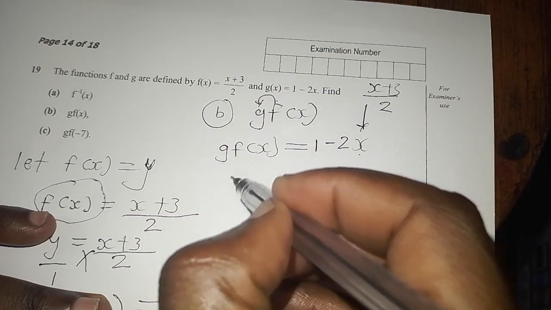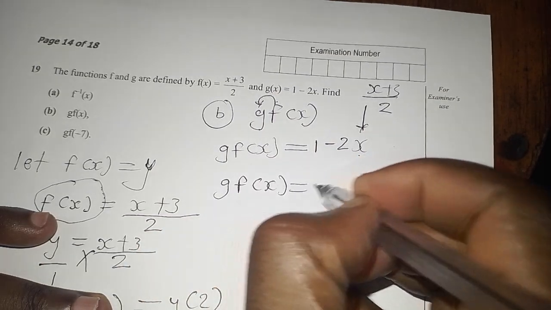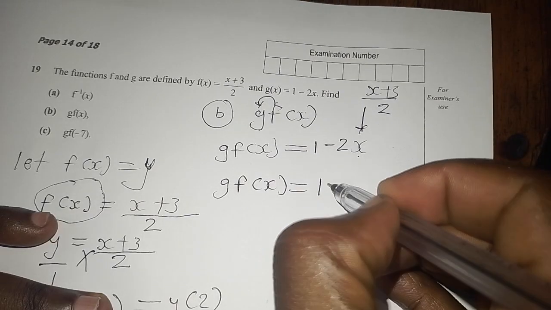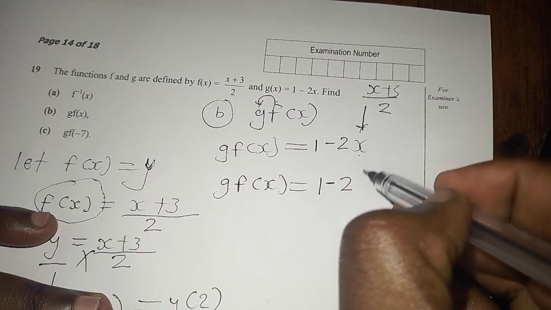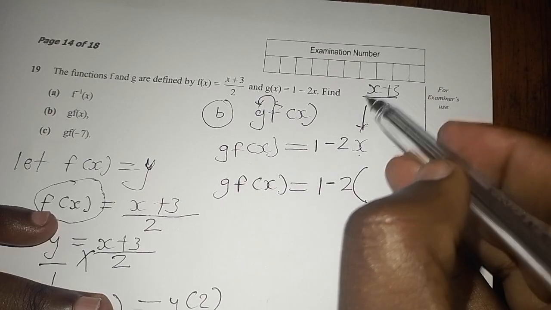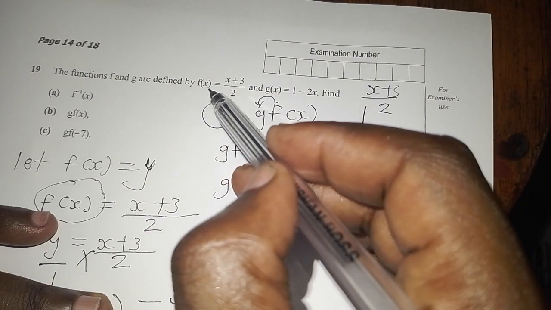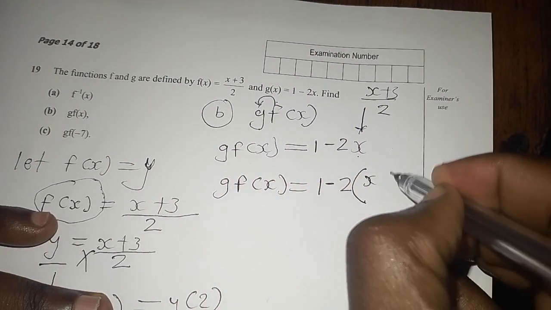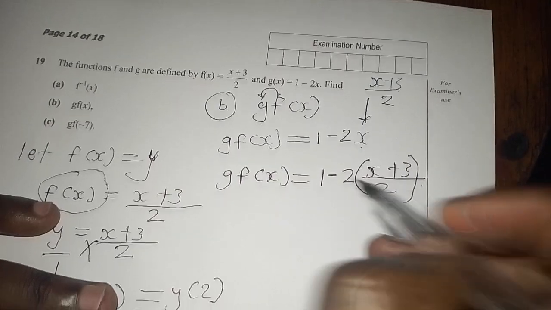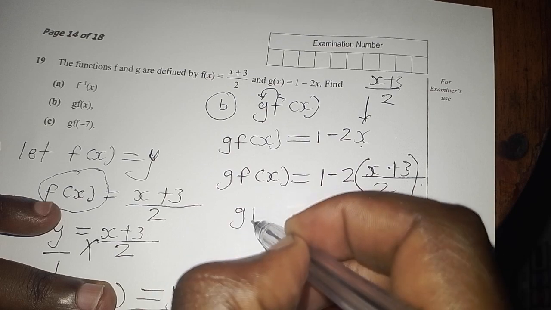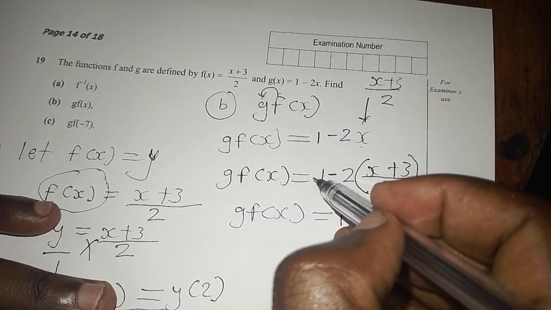So from there, I'll say g f of x equals 1, this is 1, then minus 2 x. Now where there is x there, you open the bracket and put x plus 3 over 2. You get this function f of x, x plus 3 divided by 2. Then you close. From there, you say g f of x equals 1, this 1 which is there.